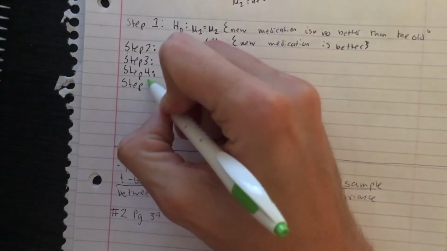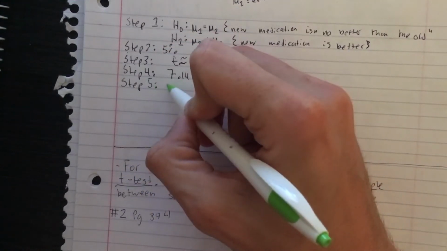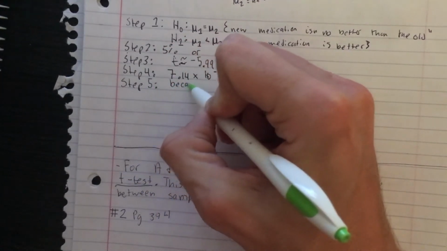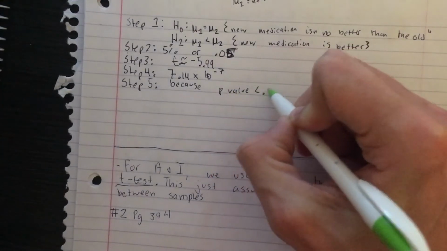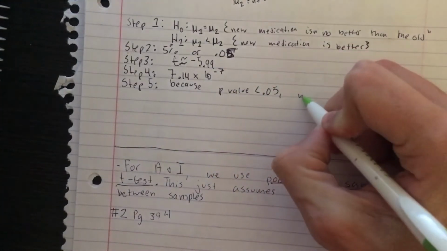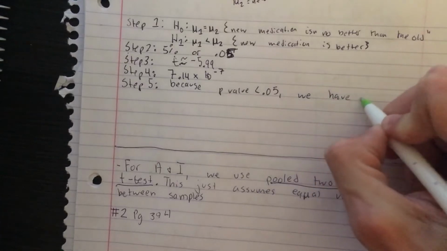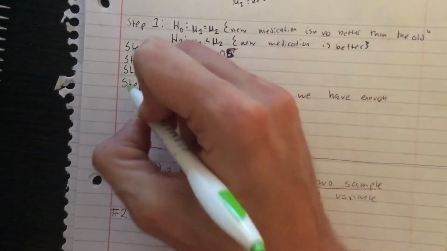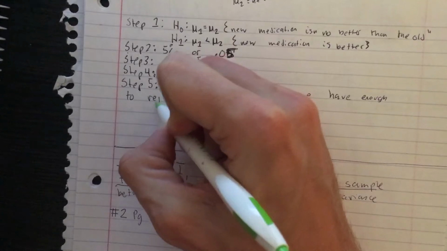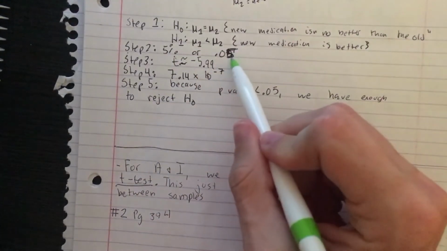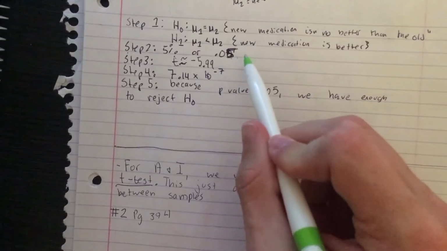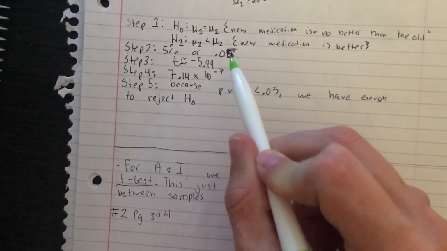And so what we can say in step 5 is that because our p-value is less than 0.05, we have enough evidence to reject the null. Because originally, when we set this significance level, we said there's a 5% chance that we might falsely reject this null.